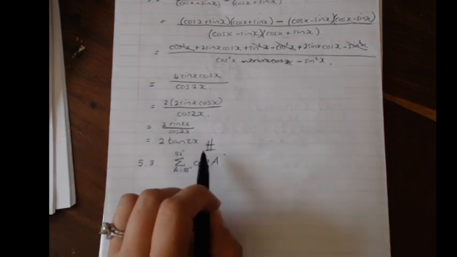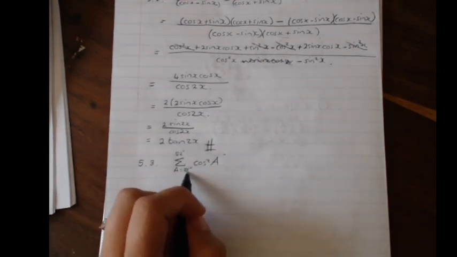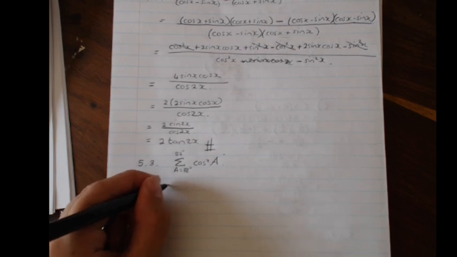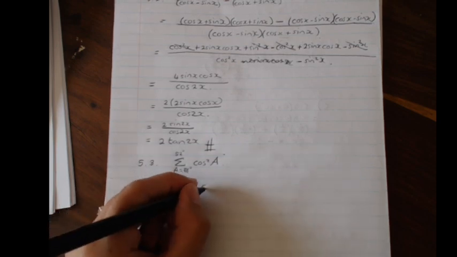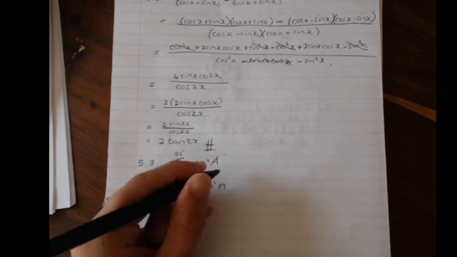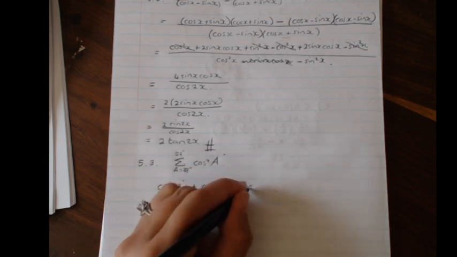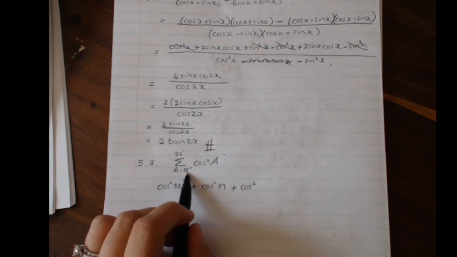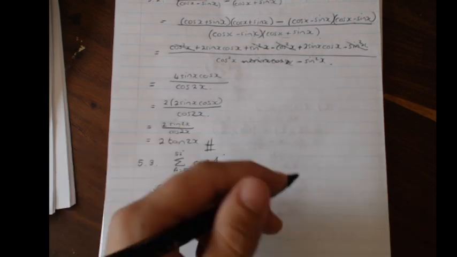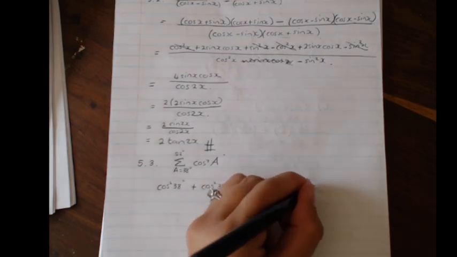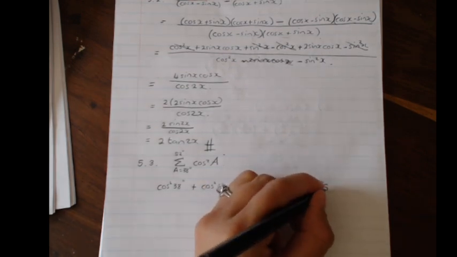Let me quickly think. I think that the easiest thing is expand this a little bit, right? So this is basically cos squared 38 plus cos squared 39 plus cos squared 40 up until plus cos squared 41 up until plus cos squared 52.